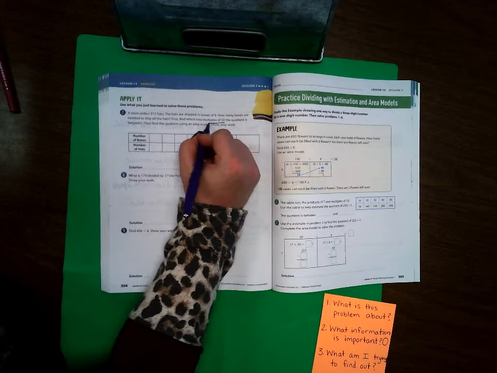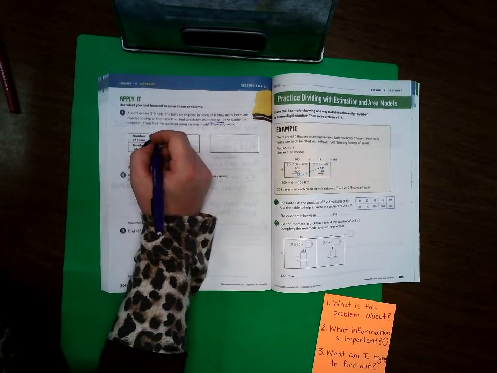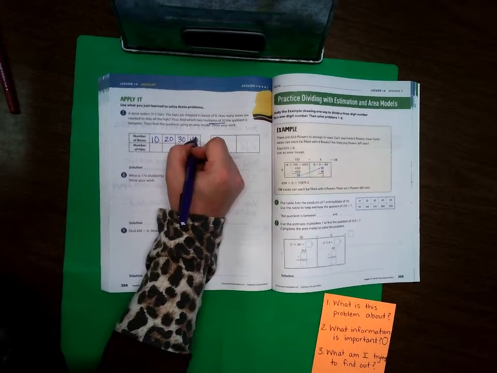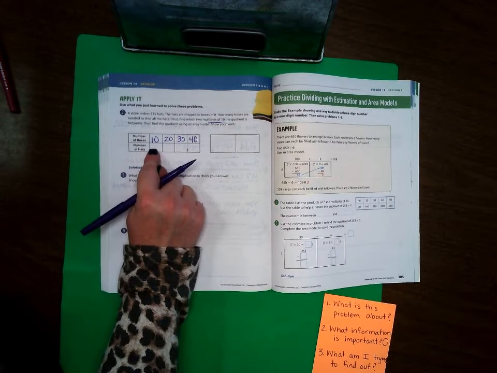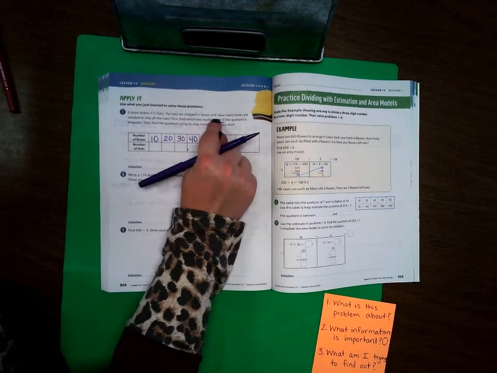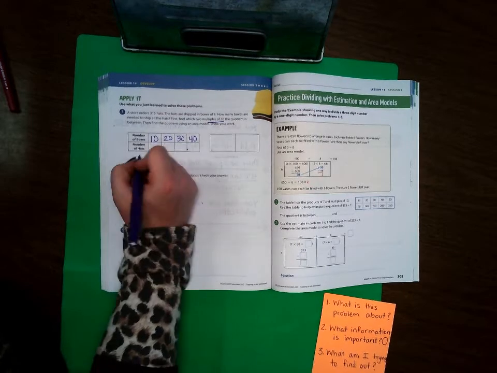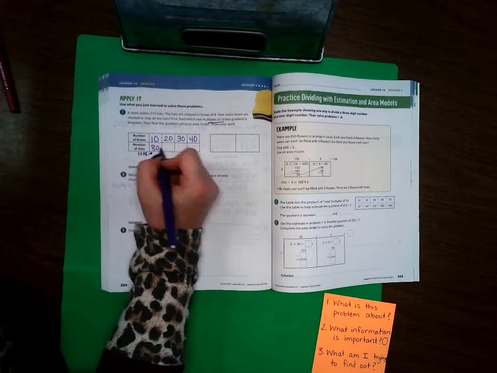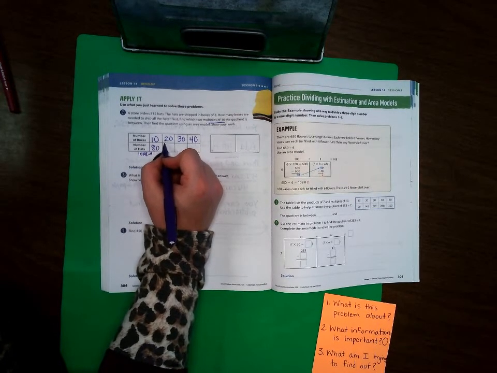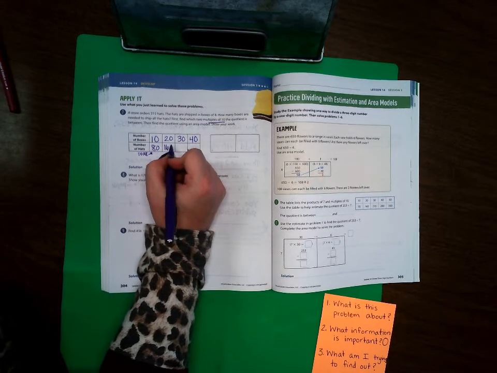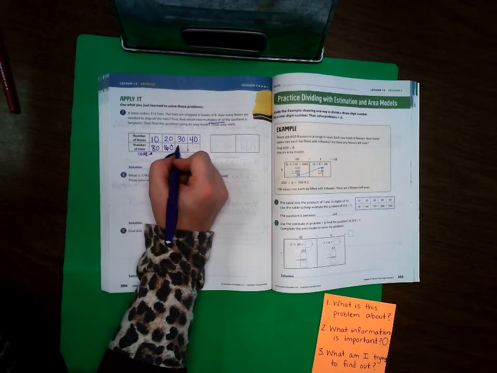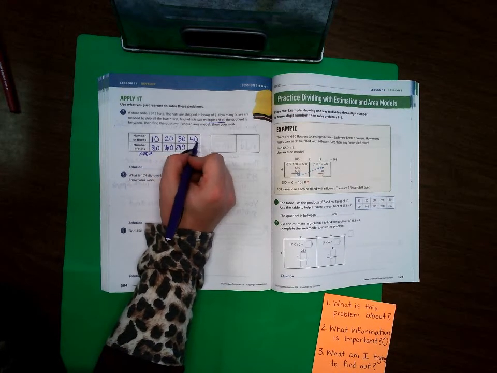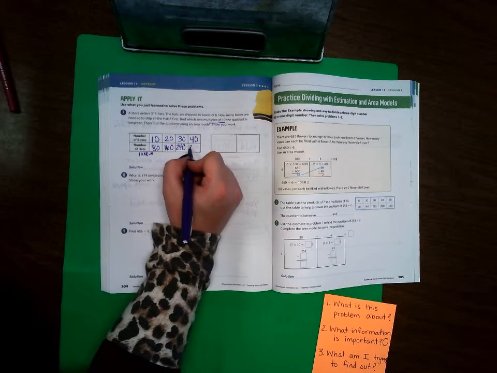a multiple of 10. So that means 10 is going to go in our first box, and then we're going to keep going. 10, 20, 30, 40. So then I find the number of hats because it says hats are shipped in boxes of 8. So to get this number, I'm going to do 10 times 8, which is 80. And then I'm going to do 20 times 8. Well, 8 times 2 is 16. Add my 0. Then I'm going to do 30 times 8. 8 times 3 is 24. Add my 0. And then I'm going to do 40 times 8. 4 times 8 is 32.